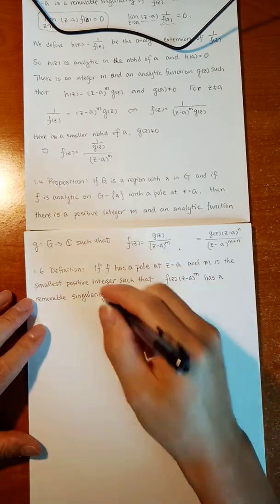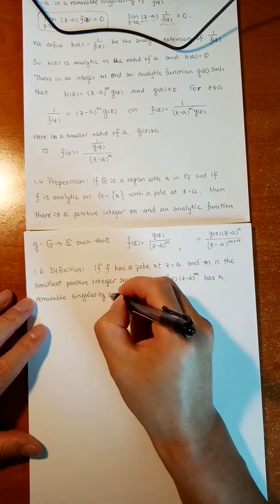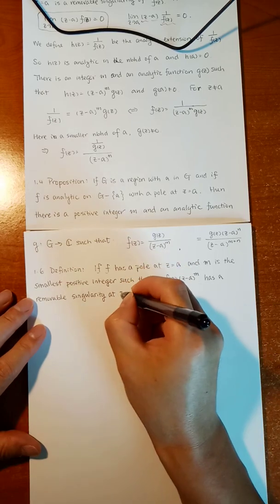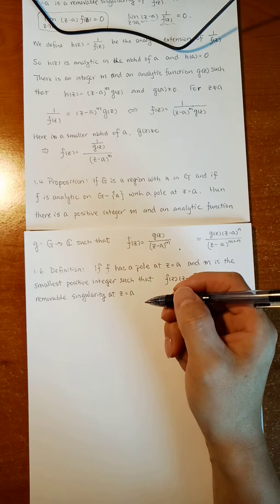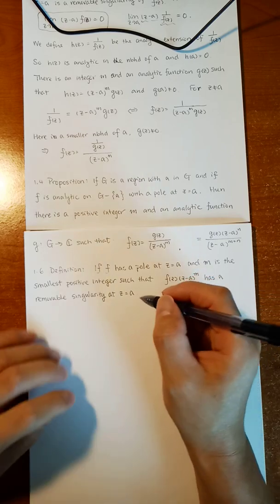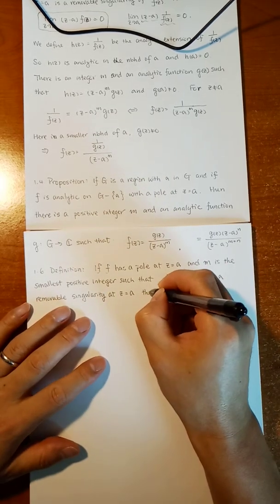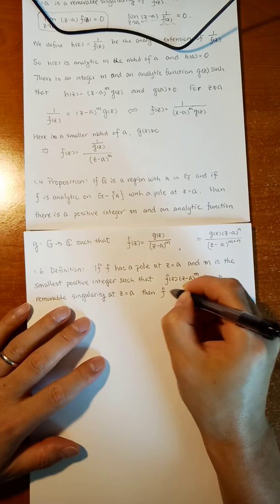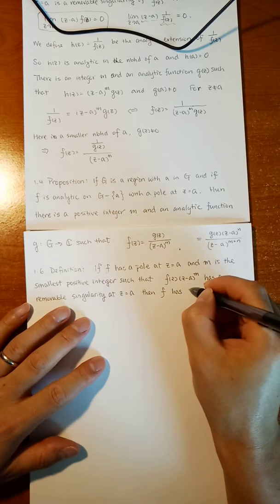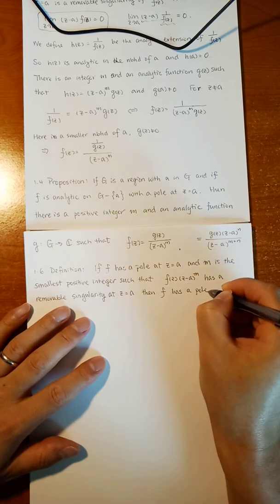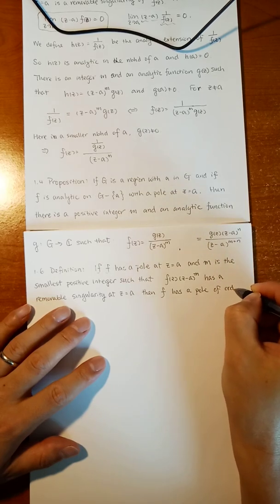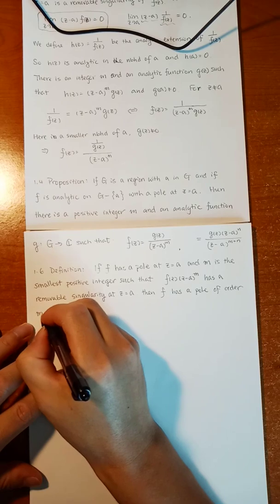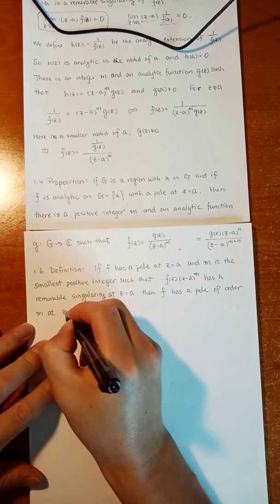at z equal to a. Right? Then we say f has a pole of order m at z equal to a.